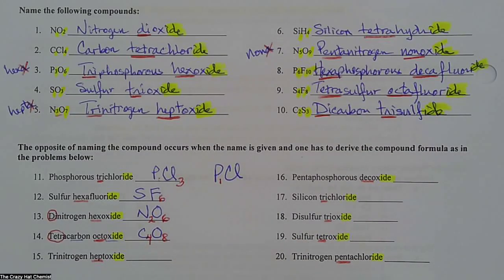Now here is a note, which you don't get if you follow the rules on the front, but you cannot reduce any of these. So notice this 2 and a 6. This cannot be NO3. That's an entirely different name. That's nitrogen trioxide. That's different than dinitrogen hexoxide. Same with C4O8, that cannot be reduced to CO2. Carbon dioxide and tetracarbon octoxide are completely different compounds, behave in completely different ways chemically, etc.